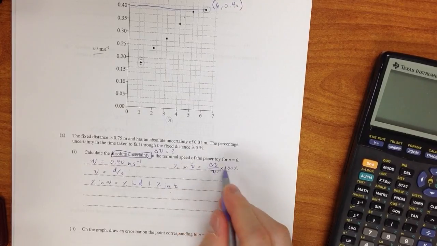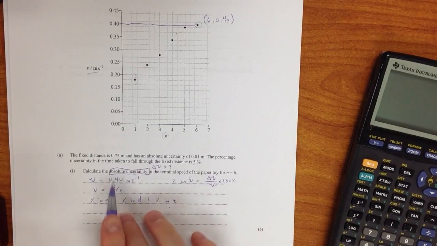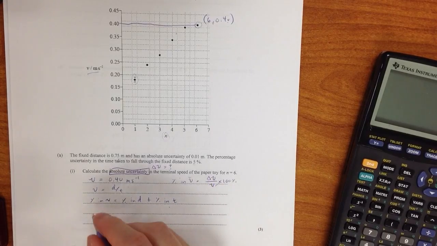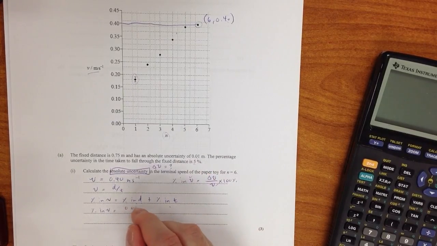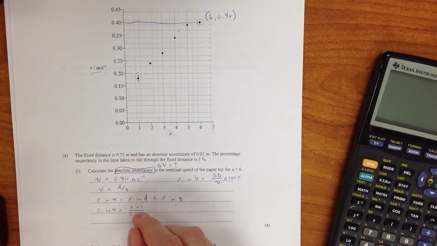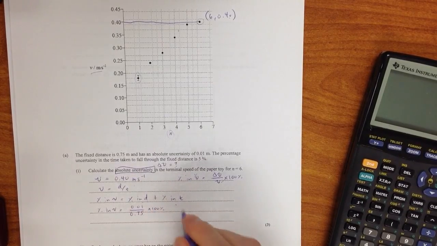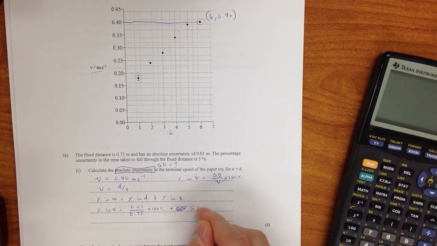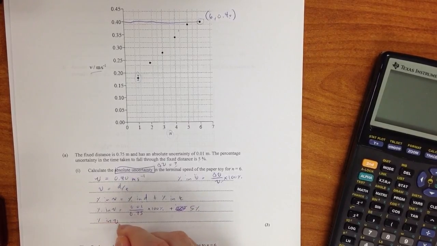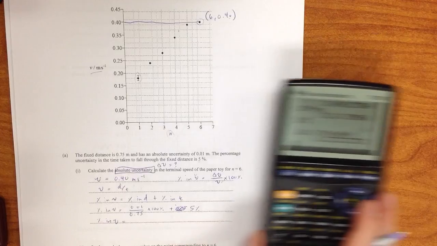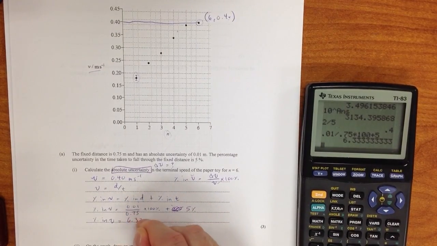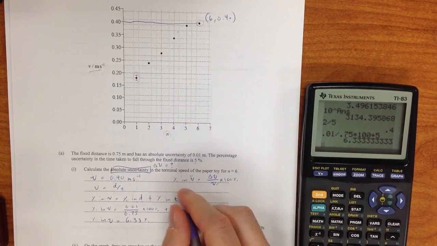We'll know this, we'll know that, 0.40, and we calculate delta V. So we go ahead, this is going to be 0.01, the absolute uncertainty, over the value of the measurement, times 100%, plus 5%, and what do we get for percent uncertainty in V? 6.33%. Don't round yet. You put in that 6.33%.